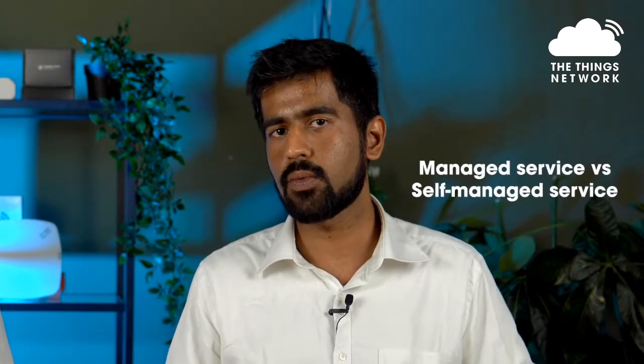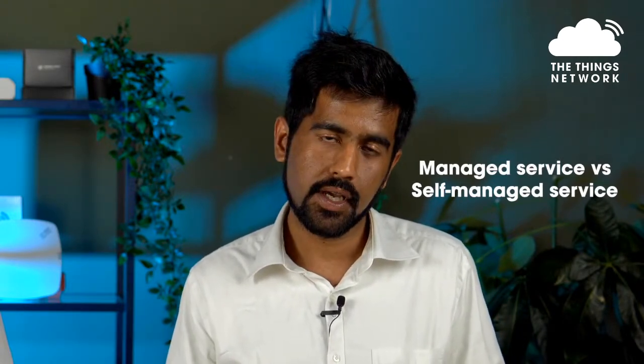Yeah, so when you talk about deploying the network server, there are two main ways of deploying it. The first one is called a managed service, and the second one is called self-managed service. The main difference between managed and self-managed is who has access to the infrastructure and who is managing that, and this is how we differentiate these two options. So what you see on the website, you have the ThingStack Cloud, and you see the ThingStack Enterprise.